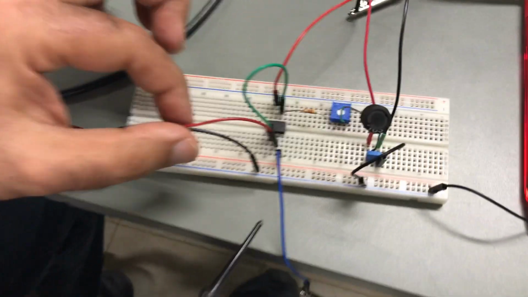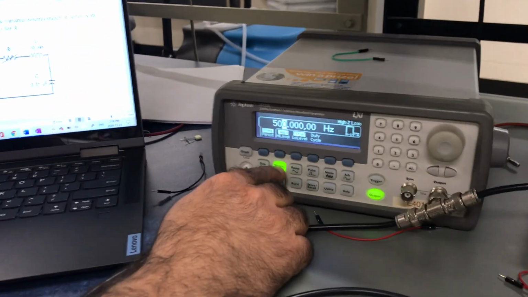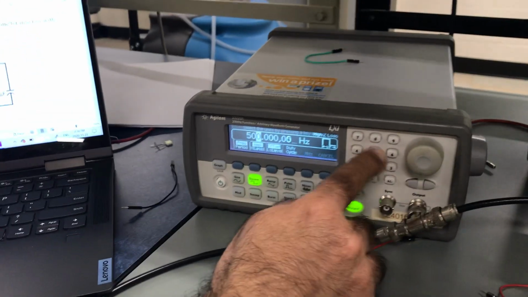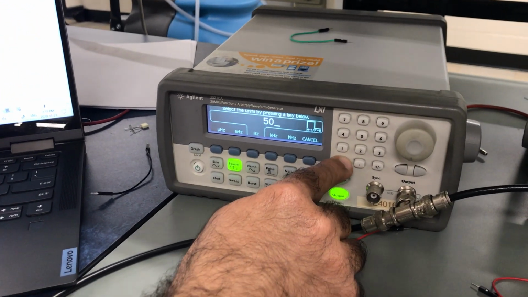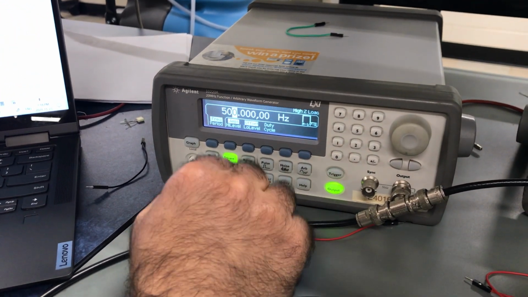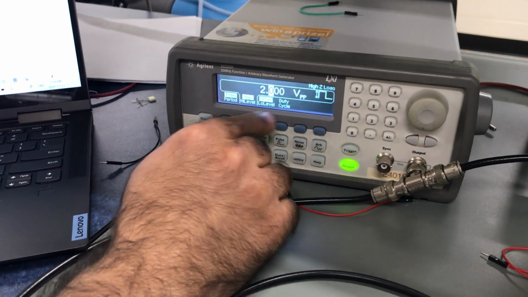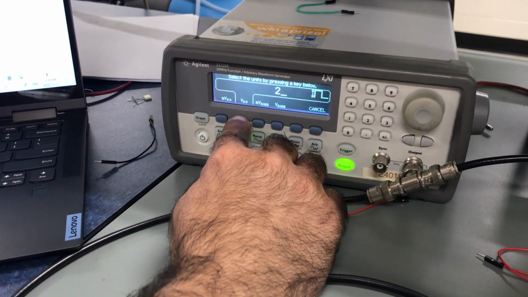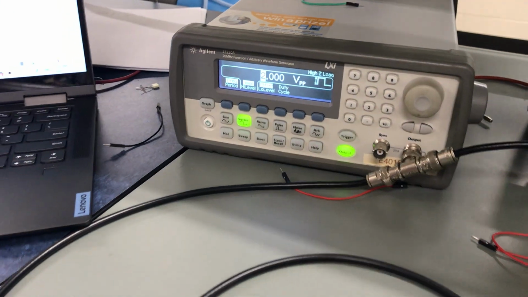It is still. But he told me that you have to adjust your waveform to be at 500 Hertz and adjust the amplitude to be 2. It is 2 already. I'd like to be sure it is peak to peak.